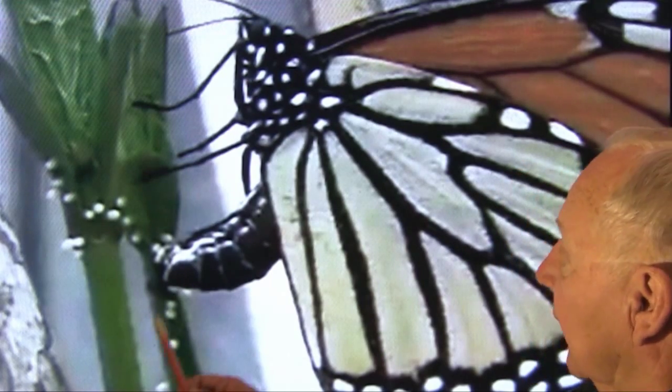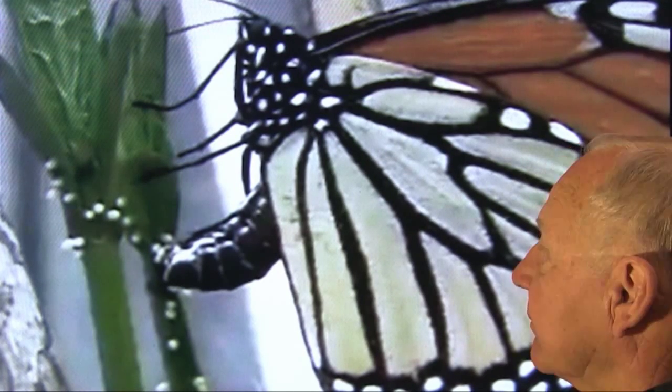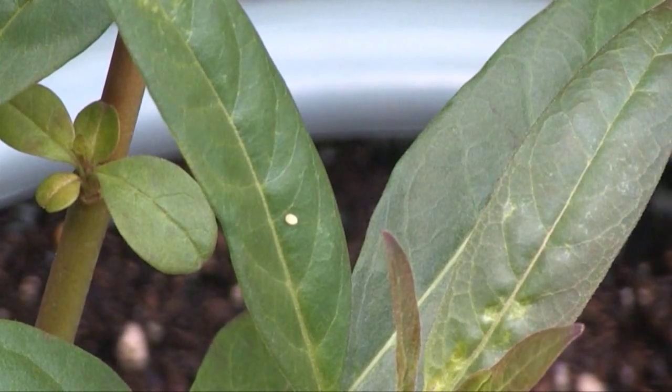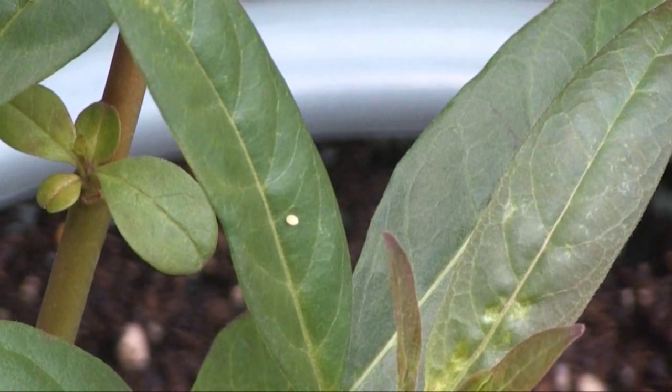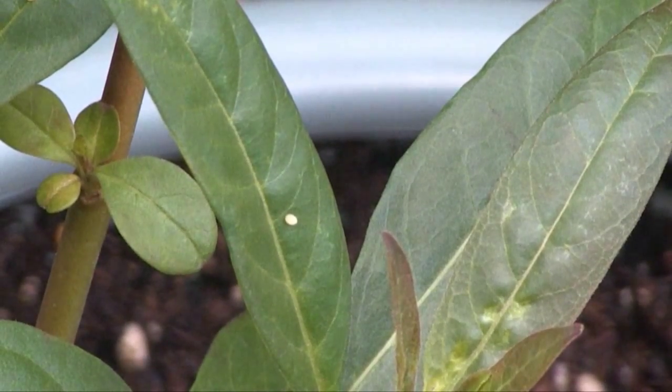Here she is, laying eggs on milkweed. Most butterflies are particular as to where they lay their eggs. She lays eggs only on members of the milkweed family, maybe 400 eggs. This gives you an idea of the size of the eggs. Normally they'll lay the eggs underneath the leaves.